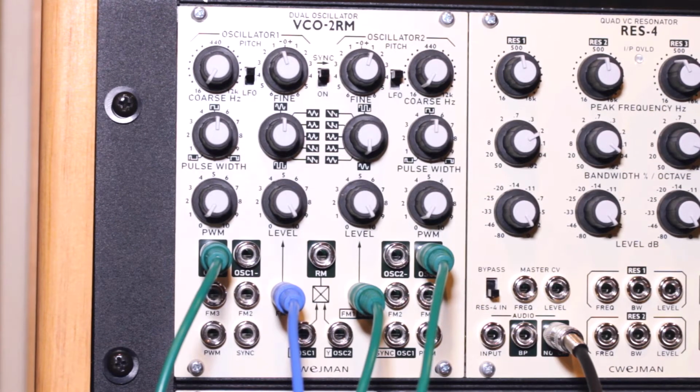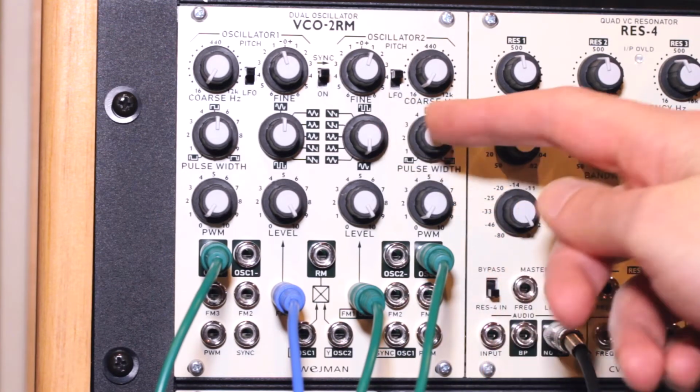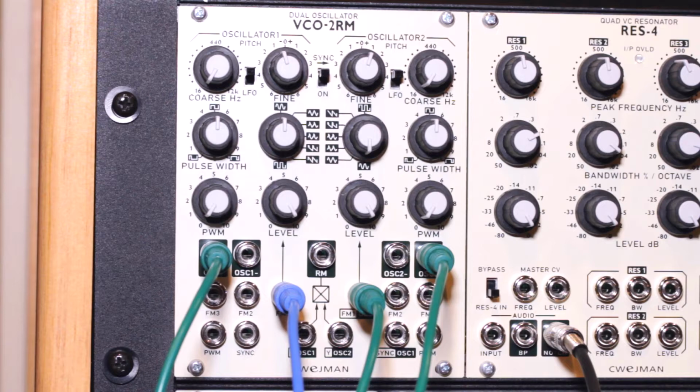And each oscillator also has 7 different waveforms that you can set. Anything from a sine wave to various types of triangle and sawtooth waves to a square wave. And you can set different combinations of the waveforms on each oscillator to get some really interesting harmonic sounds.